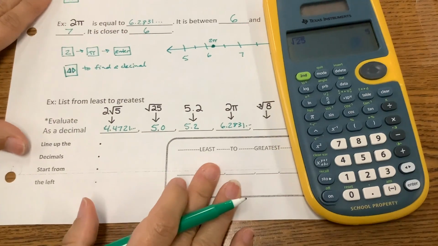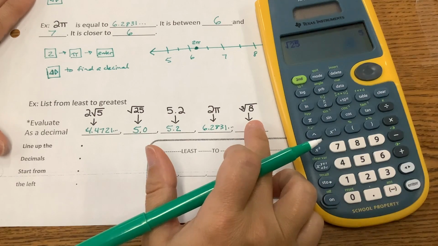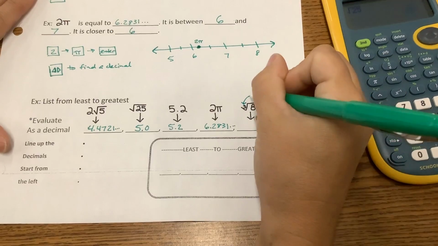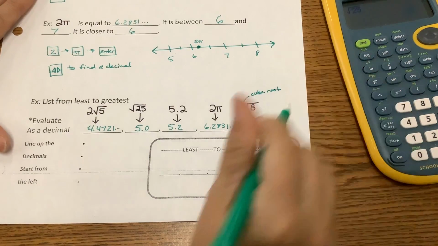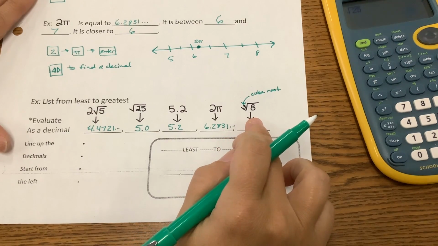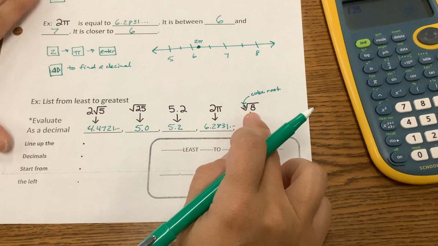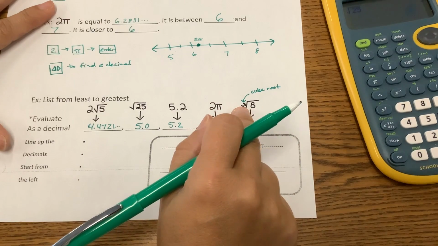Okay, this last one. This little 3 here means that it's a cube root, which means we're asking ourselves what number times itself 3 times will give you the value that's under the radical. The calculator will do this for us, but we need to know how to enter it in.